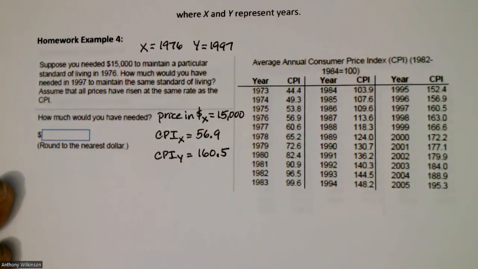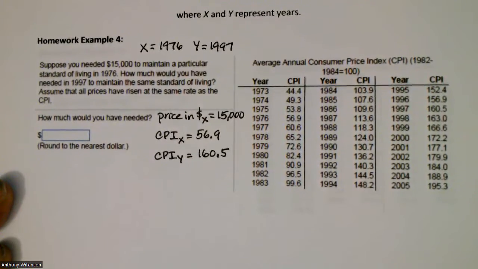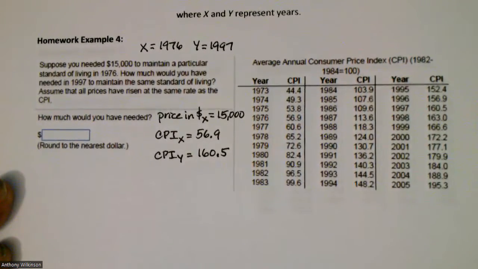Okay. So now we're trying to find the price in the year 1997. So that means how much will we need to maintain that same standard of living in 1997?